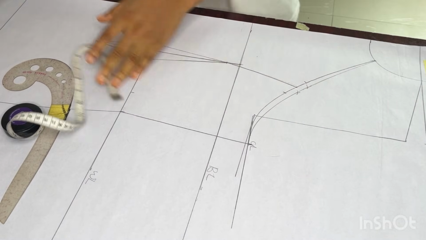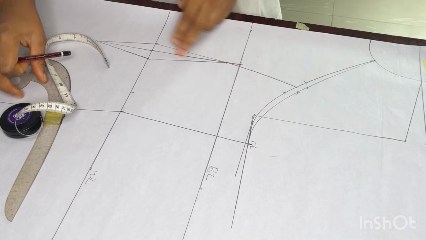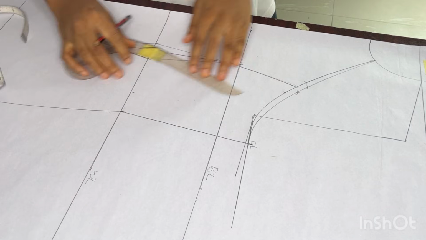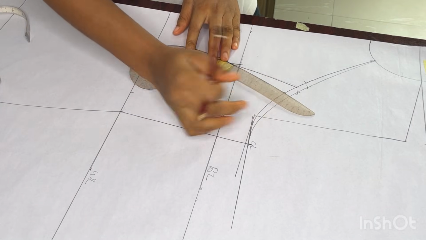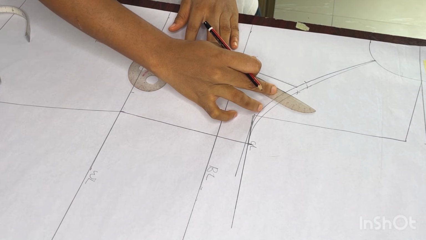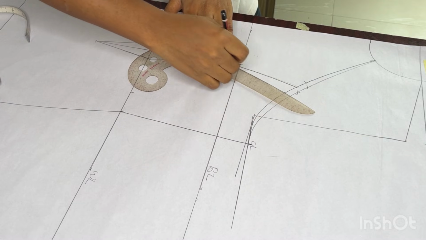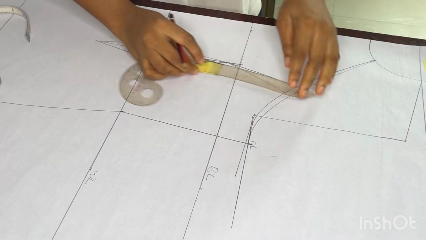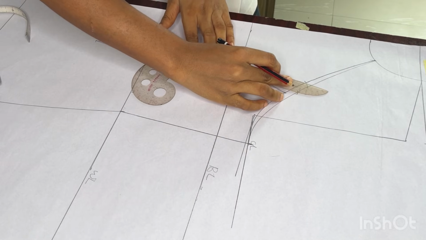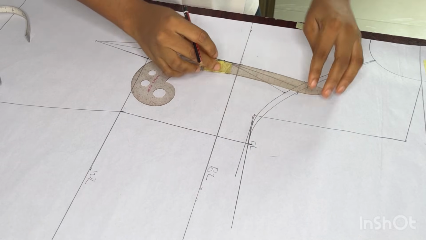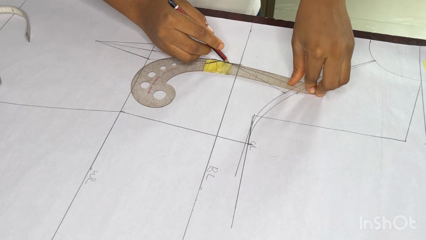You have the option to also take this your darts just on one side towards the armhole. So this 1.5, or your 2 inches, you can take it directly on the side towards the armhole. If you don't want to take that on the two sides, like taking 0.75 on both sides, you can just do 1.5 on one side.